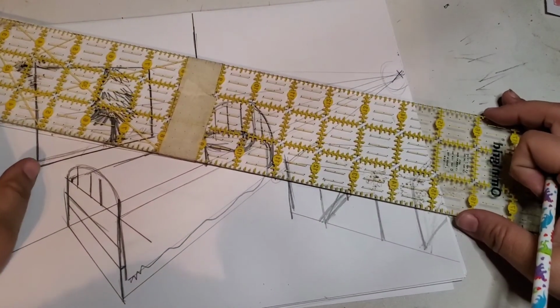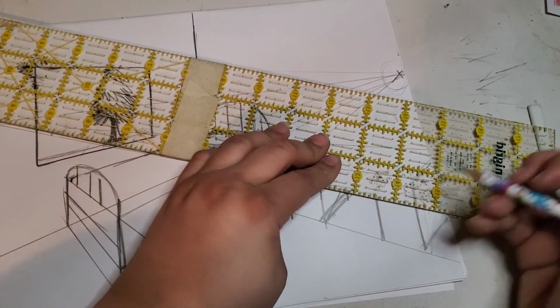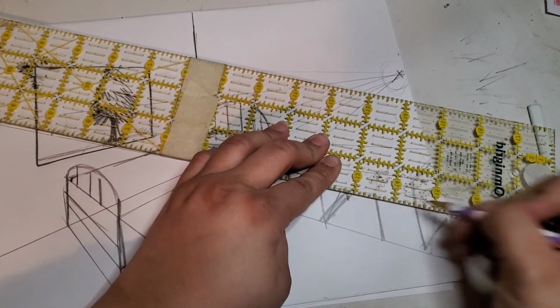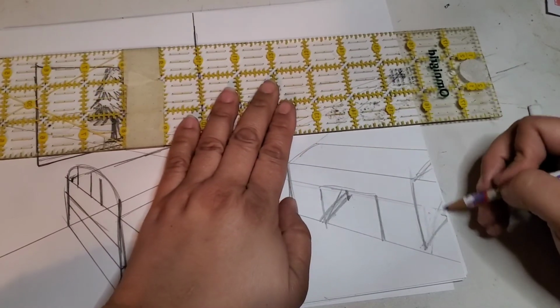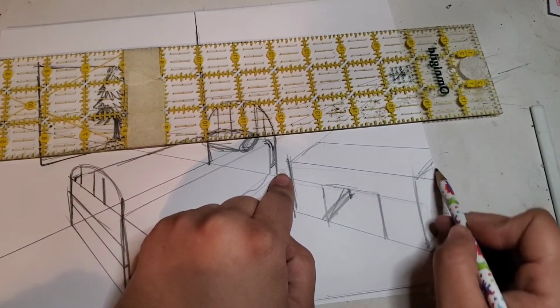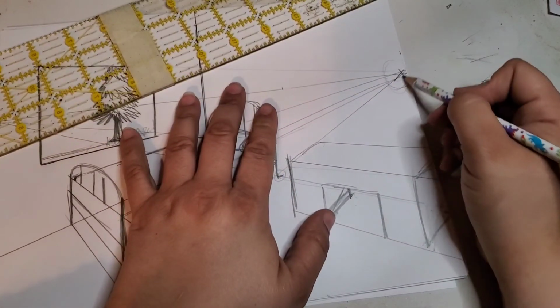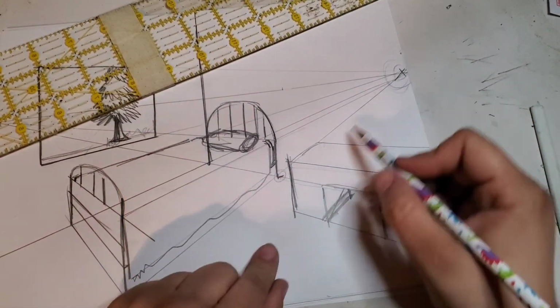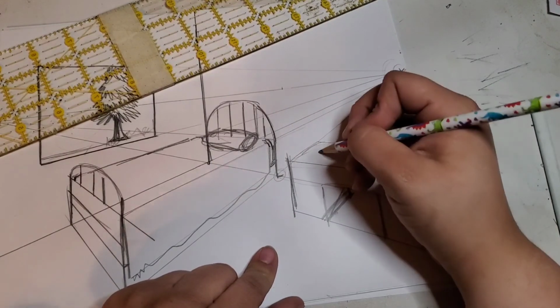So again, it's much easier to do your drawings if you connect it to the bottom of the line over here. This will be a much more efficient way of setting up your room than always connecting it to the vanishing point. If you have any questions, feel free to ask me.